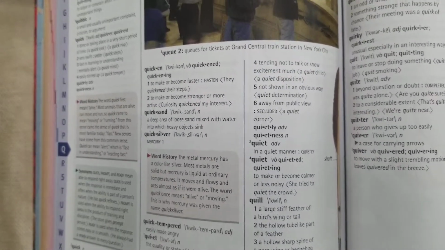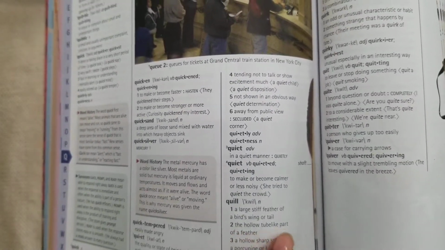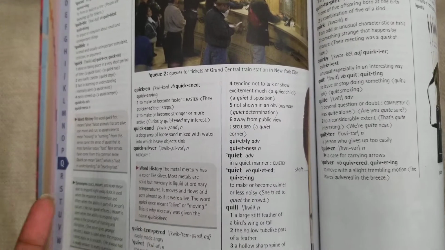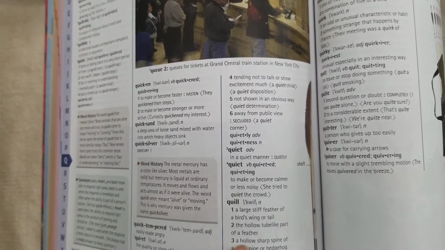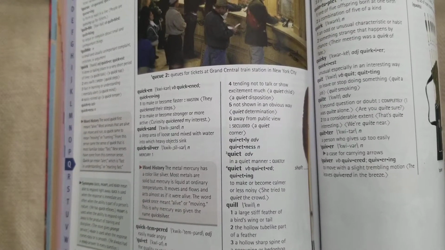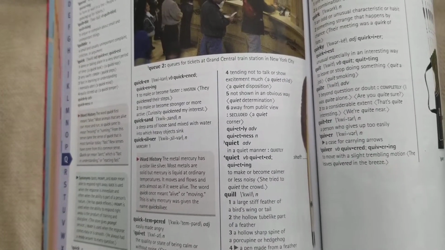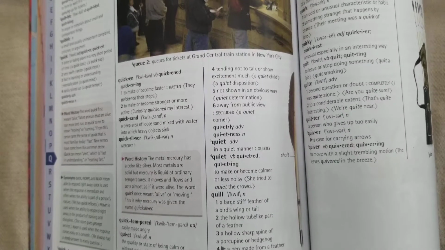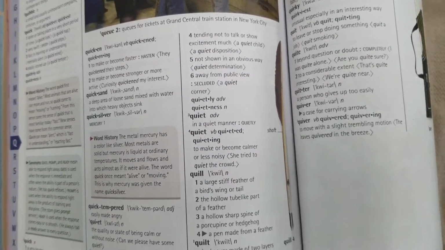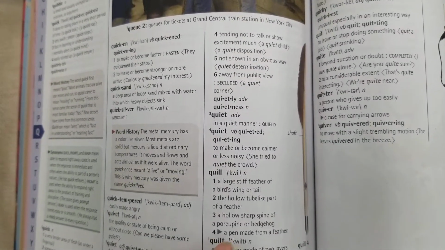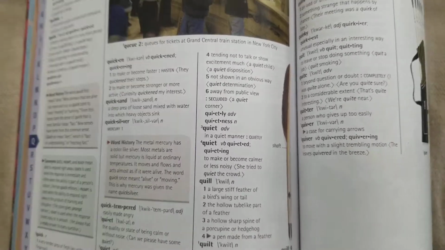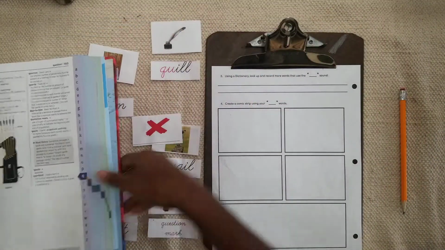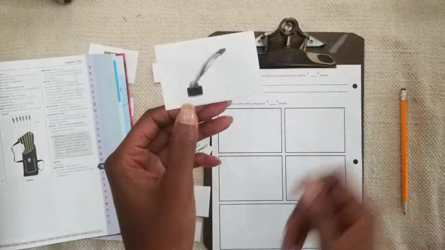Number 2 says the hollow tube-like part of a feather, so it's kind of the same thing. Then it says a hollow, sharp spine of a porcupine or hedgehog. Now down here it says a pin made from a feather. So that is the definition that I am looking for, a pin made from a feather, because that is what this is a picture of.